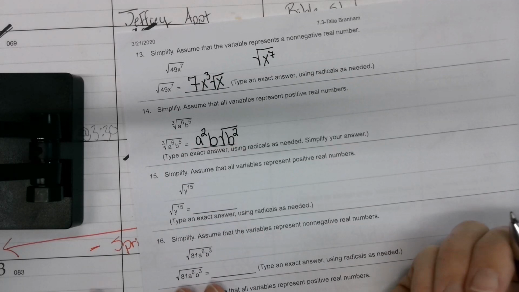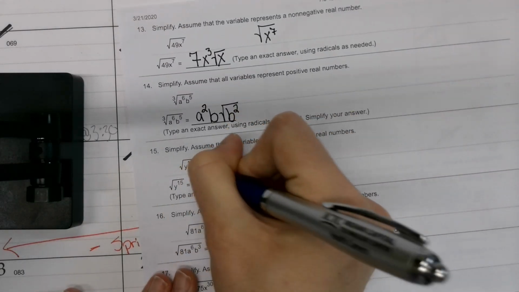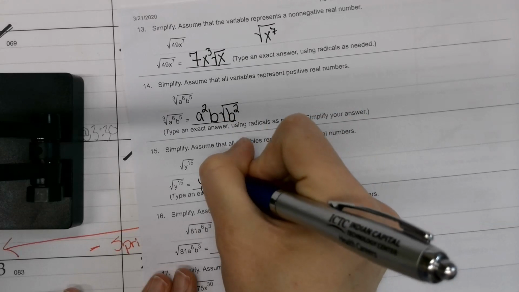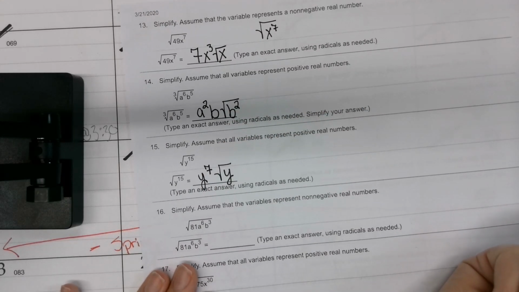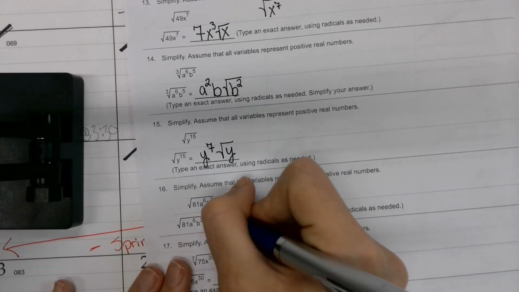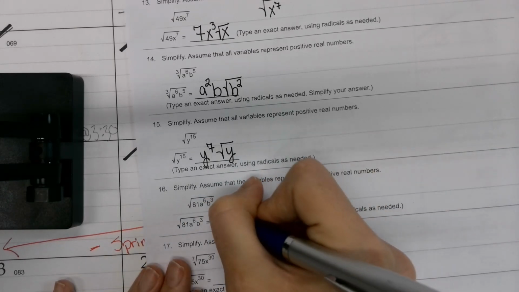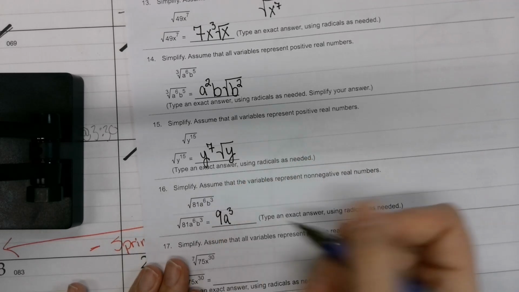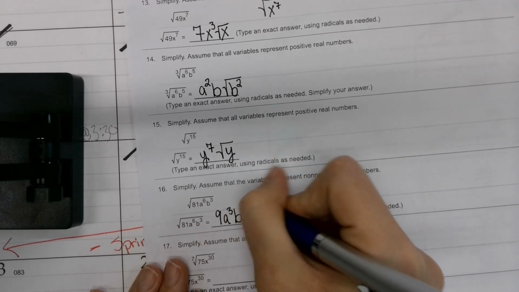Square root of 15, 2 goes into 15 7 times, but that's only 14, and there's a remainder of 1. Square root of 81 is 9, 2 goes into 6 3 times, 2 goes into 3 1 time, with 1 left over.